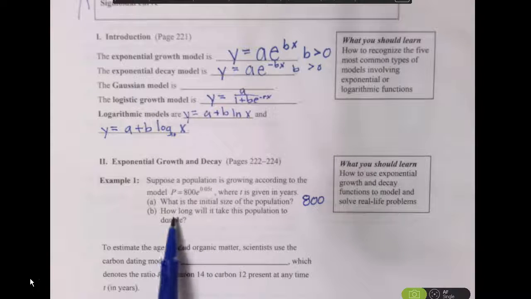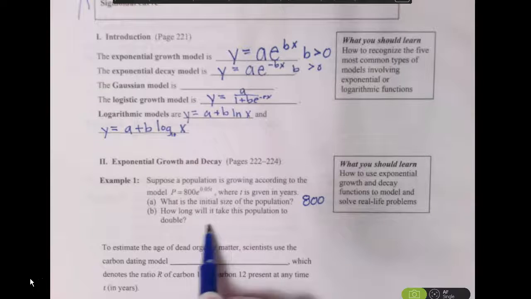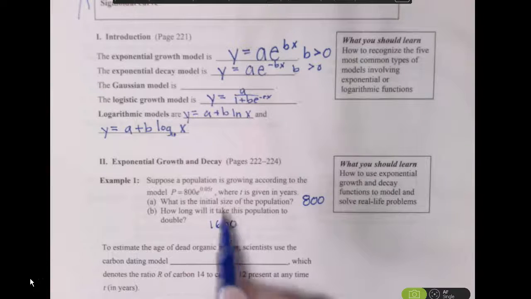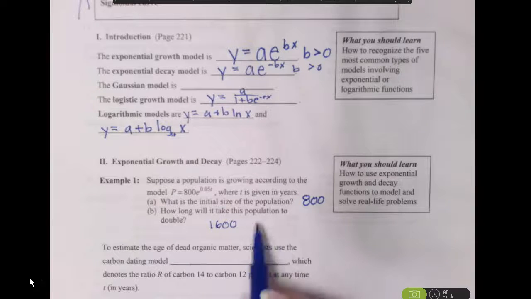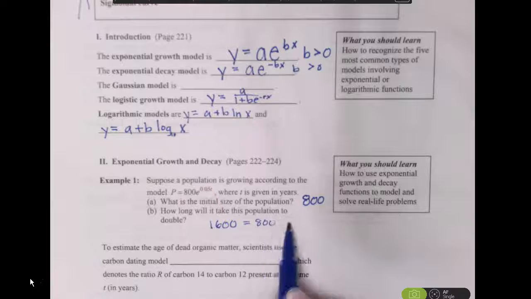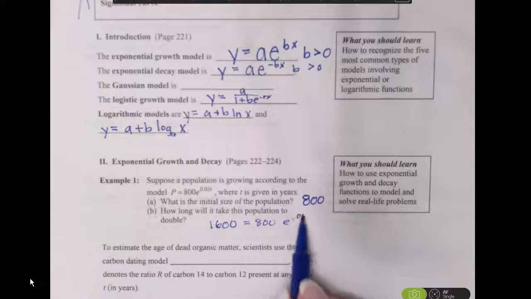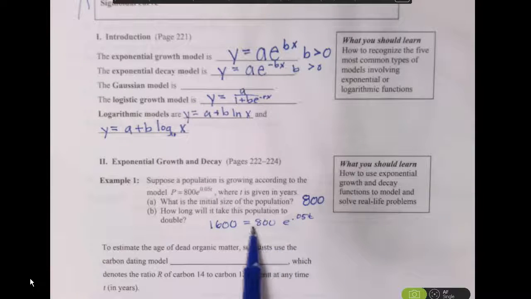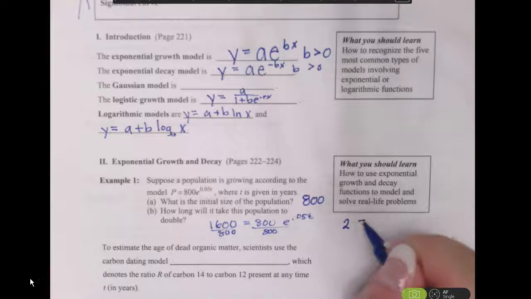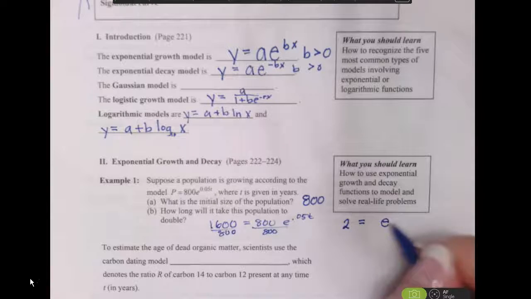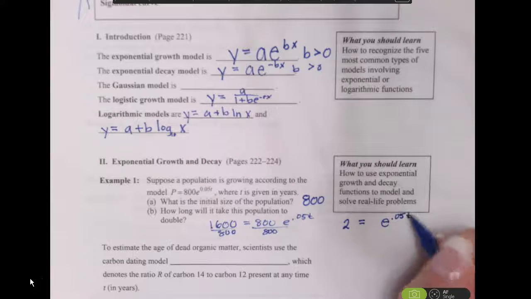So when it says how long will it take this population to double, you can simply figure out what the population would be doubled. If it starts at 800, doubling would be 1600. And then there's the rest of the formula. But always when you're doing a doubling problem, your first step is going to be a division, and then you end up with a 2 over here. So that 2 signifies the doubling, and then e to the 0.05 t.